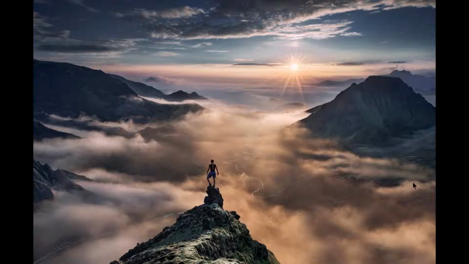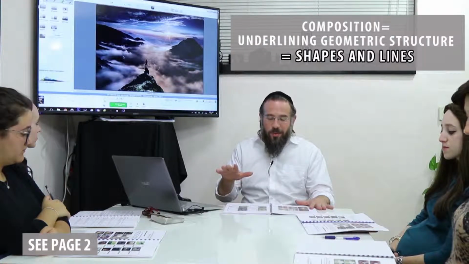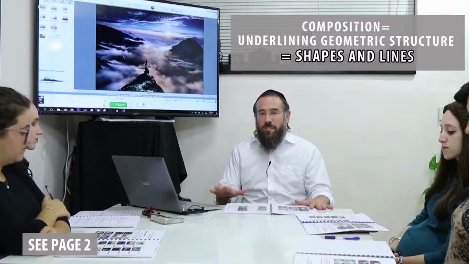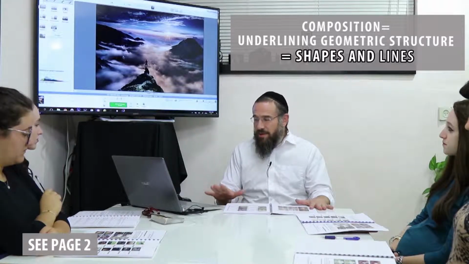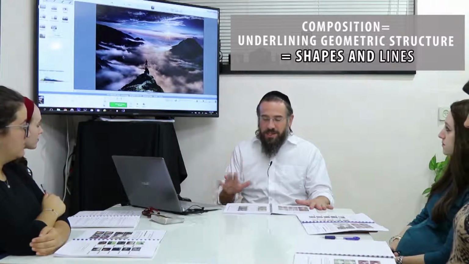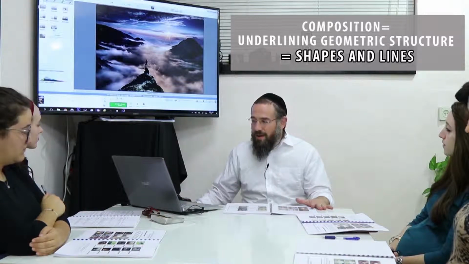Clear. It's sharp. Okay, so let's identify. I've identified 10 different things that make this picture amazing. The first aspect of an image that we're going to discuss is what's called composition. Composition is what we call the underlying geometric structure. That basically means, in short, the shapes and lines that underlie the image.